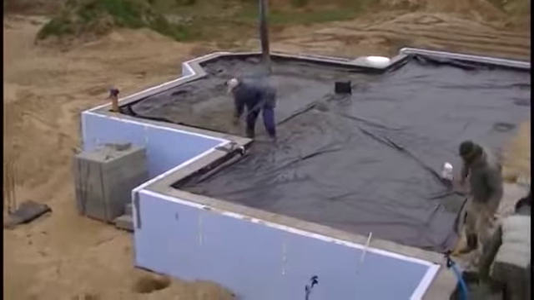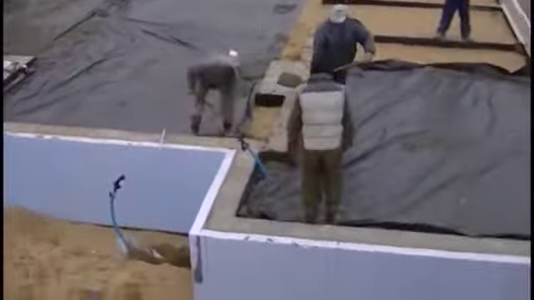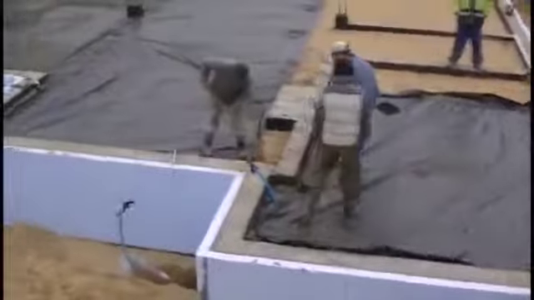Before we start, it is good to lay the building foil, which prevents mixing of concrete with aggregate. It additionally protects concrete against too rapid loss of water, which will help us in curing it. The foil will also provide some basic waterproofing. The main waterproofing will be done on top of the slab.